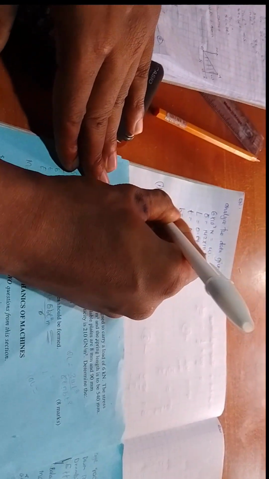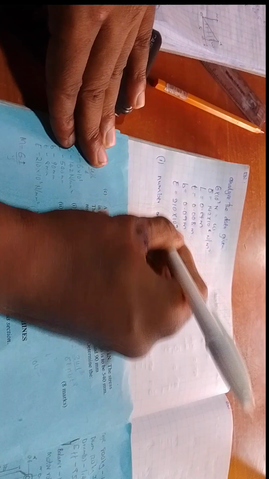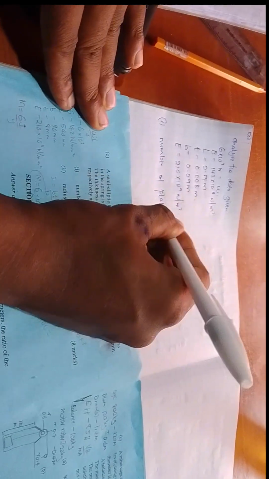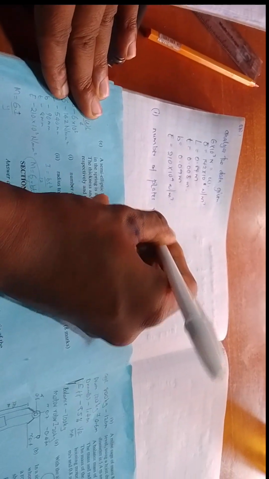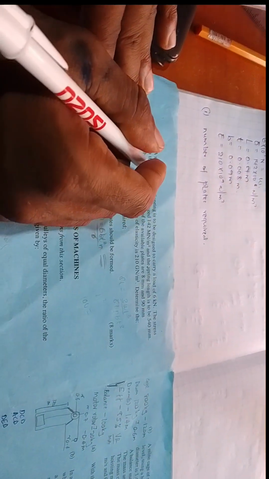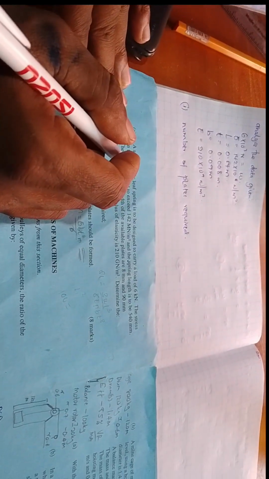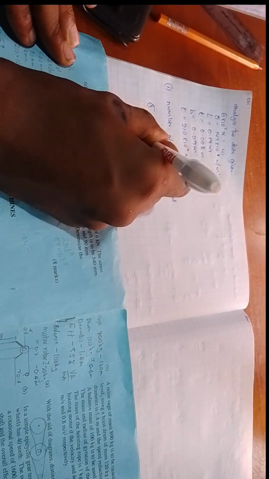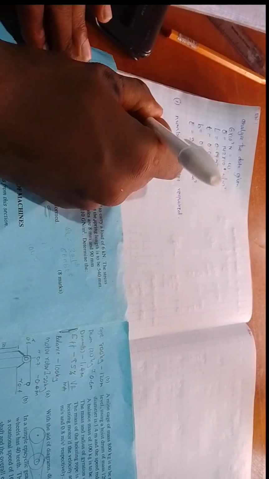So we are told in the first part of the question, determine the number of plates required. To determine the number of plates required, we know very well, as we have seen in our first equation, that shear is equal to, as you have derived, 3WL all over 2NBT raised to power 2. So this is so simple.